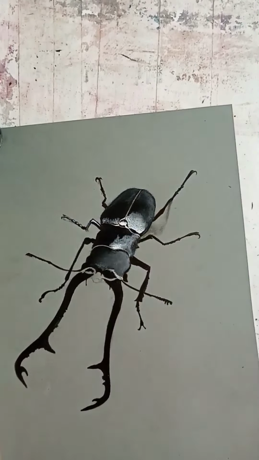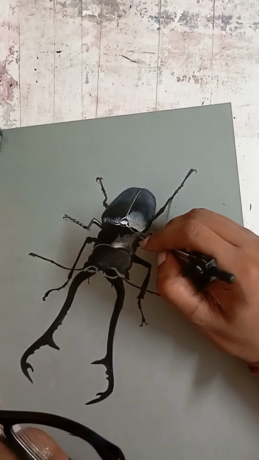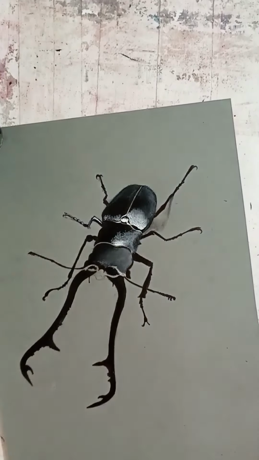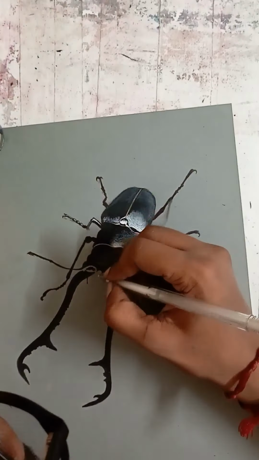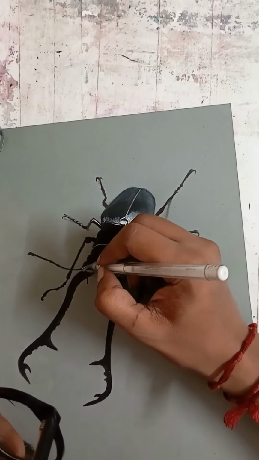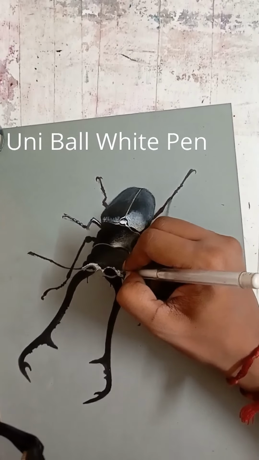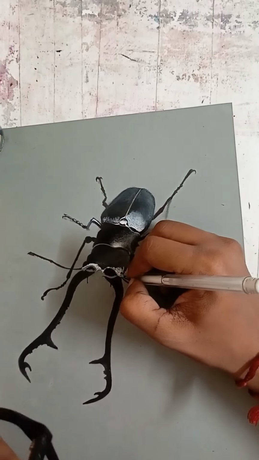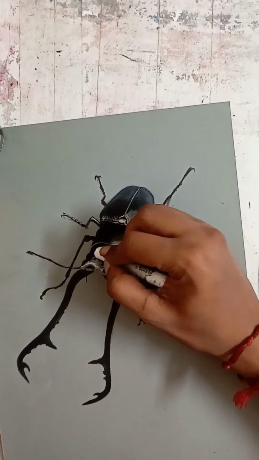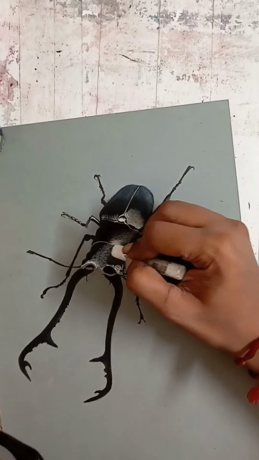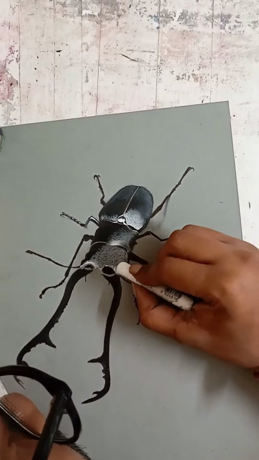Just see how I am doing the detailing. I am doing a little bit of scratching using my scissor, I would say, some empty pen, or the pen knife can also act as a good tool for the scratching. The gradient is very important. The white shouldn't look like just a line or something. It shouldn't look like that.